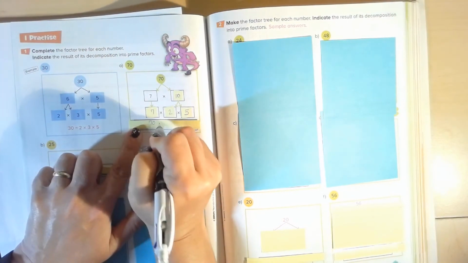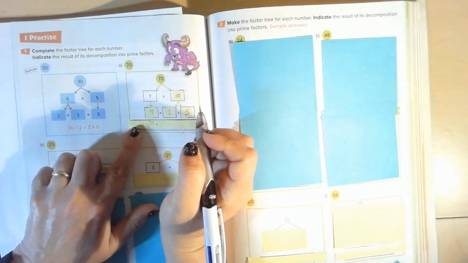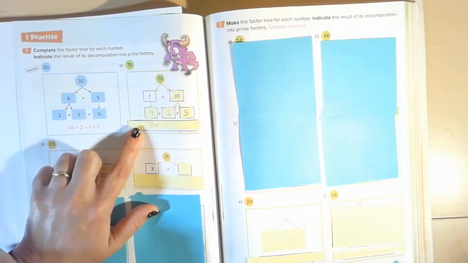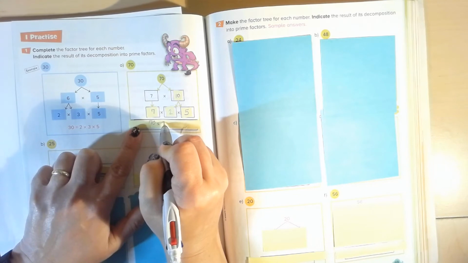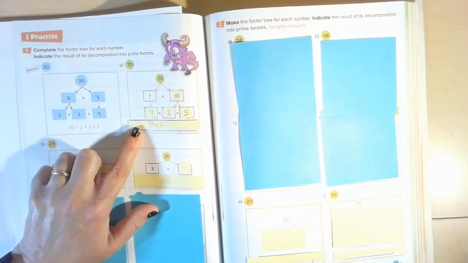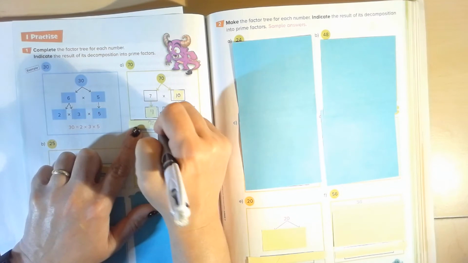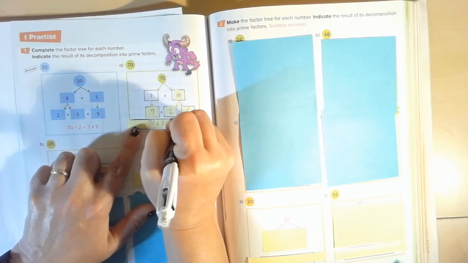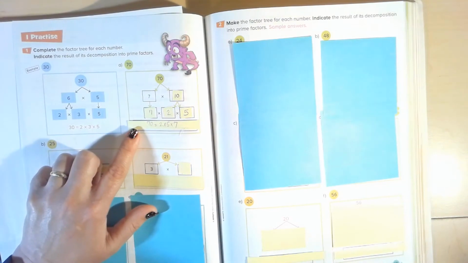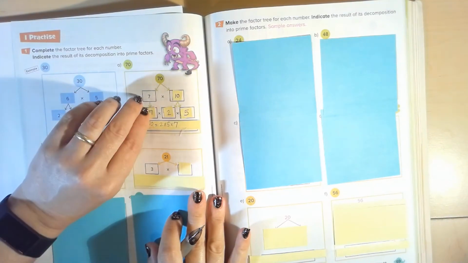70 equals, you can put them in order, so you can say 7 times 2 times 5, or as they get increasingly bigger, you can write 2 times 5 times 7. It doesn't matter the order. 5 times 2 is the same as 2 times 5, and 5 times 7 is the same as 7 times 5. You can go in any order.